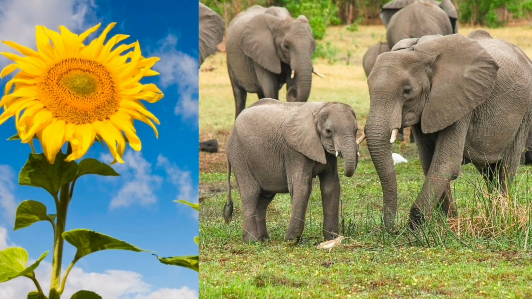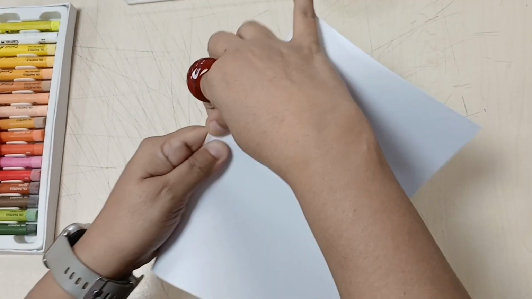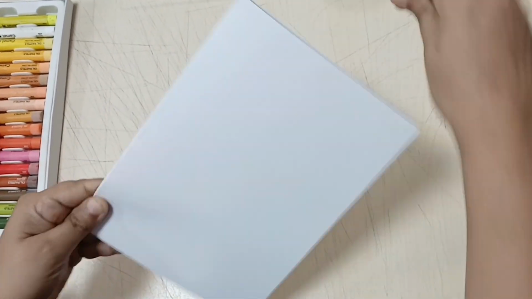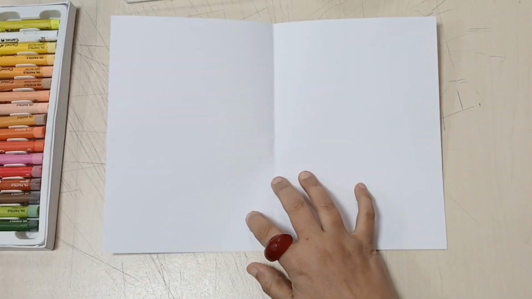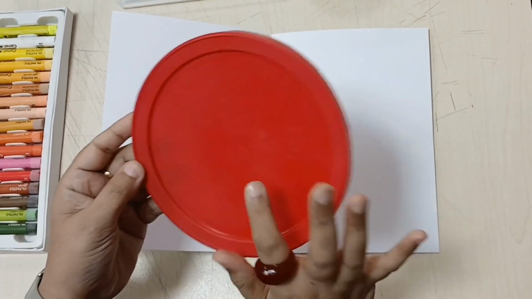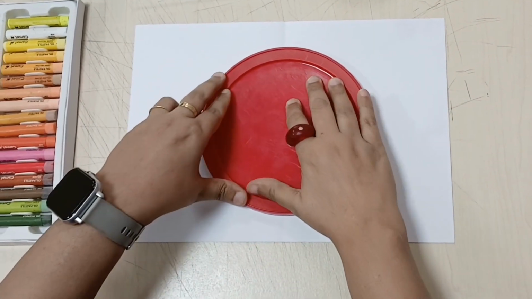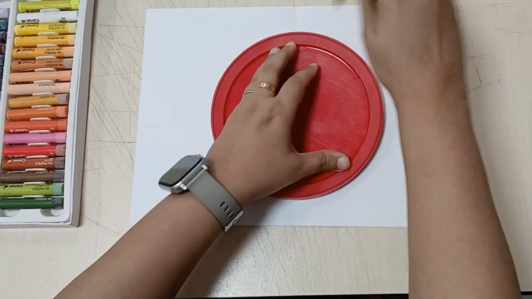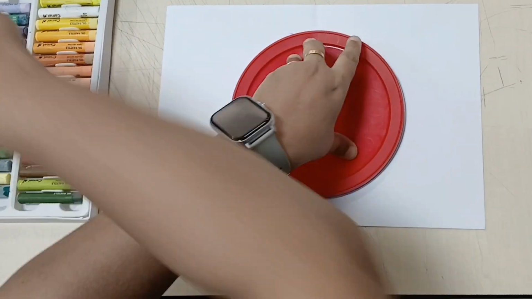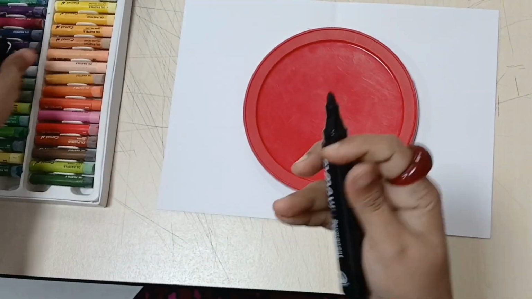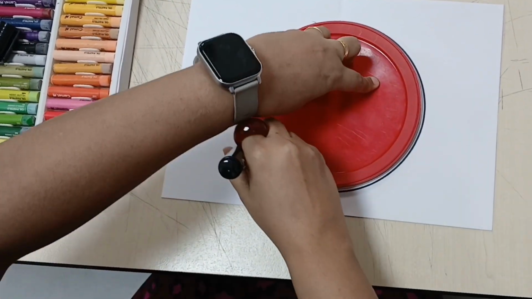So let's start with a super easy activity. I'm going to fold the paper into half. When you open it, you can see a crease line and the paper has divided into two. I'm using an old slate to draw a circle on the paper. It's your choice. You can do it with a pencil, or if you want to make a bold circle, you can use a marker.